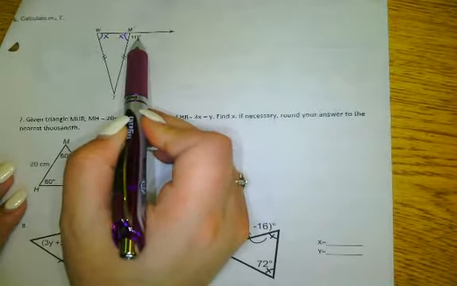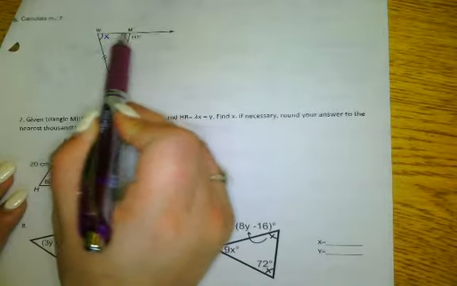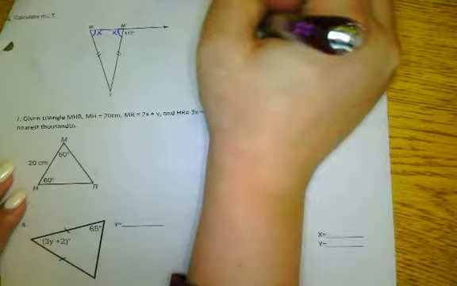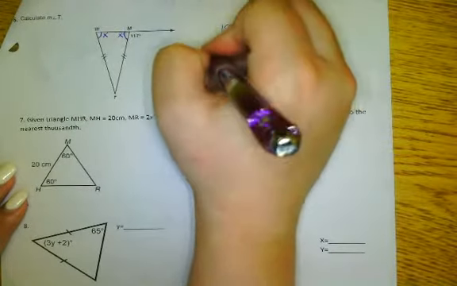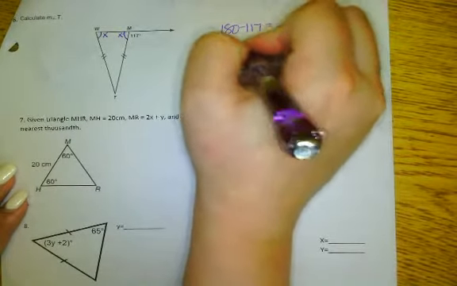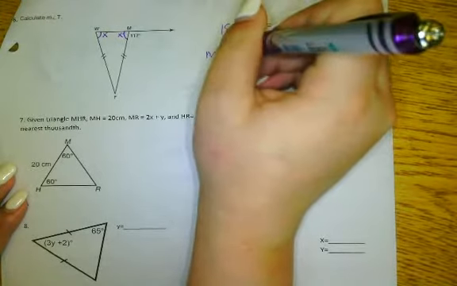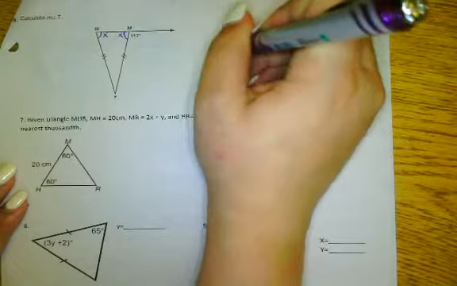So you have 180 minus 117, and what do you get for the measure of angle x? 63 degrees. Oh, I lied. 63 degrees is what angle? M and W. Sorry.